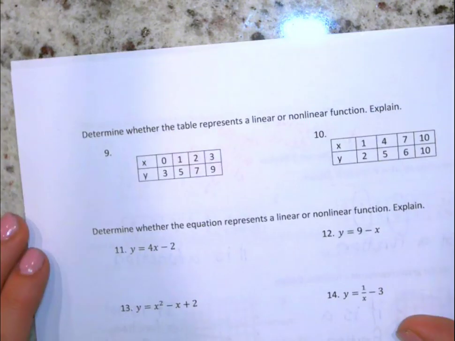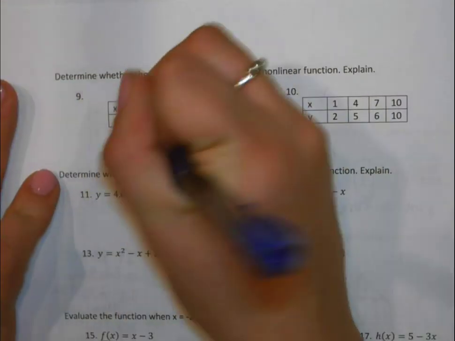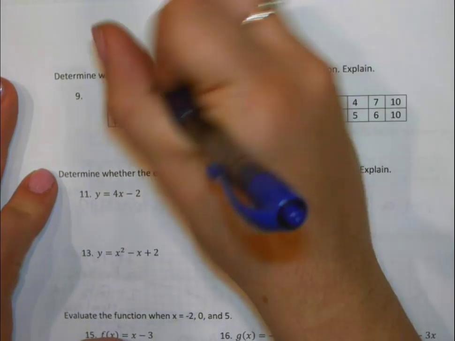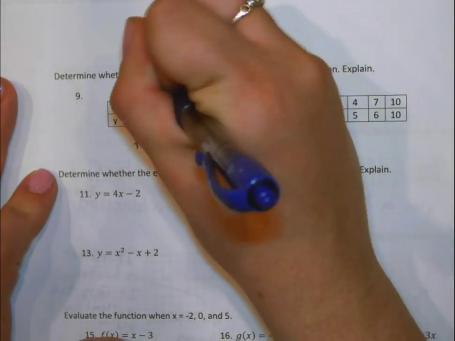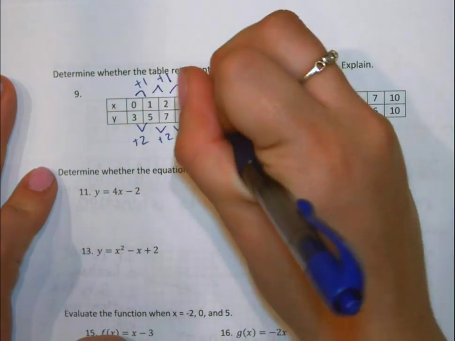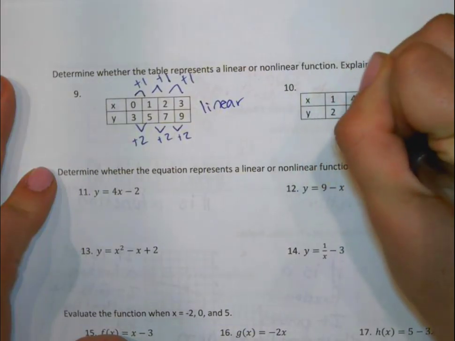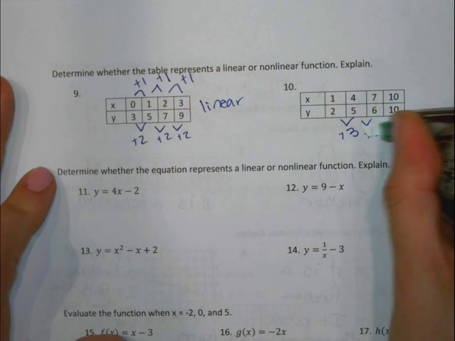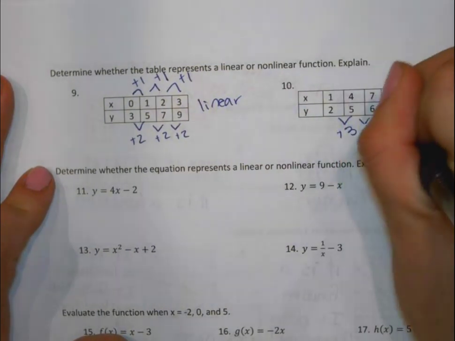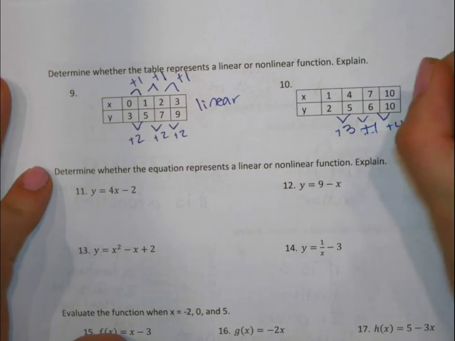On number 9 and 10, it wants me to decide if it represents a linear or nonlinear function. So I look at my change in y. This one adds 2, adds 2, adds 2. Then I'm going to look at my change in x. Adds 1, and then adds 1. So it's the same for the x and y. So this one is linear. This one adds 3, adds 1, not 3. And this one adds 4. It's not even the same, so this one is not linear.